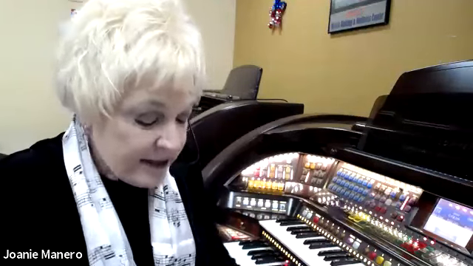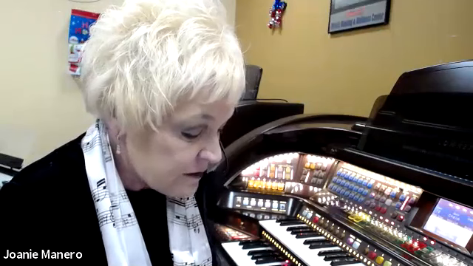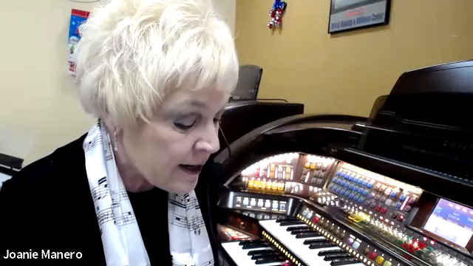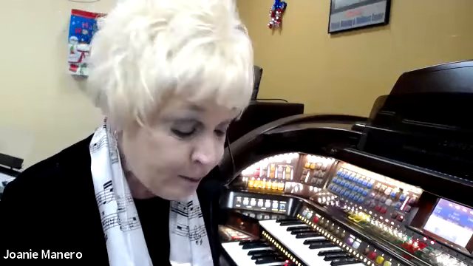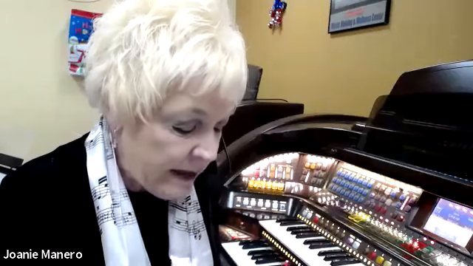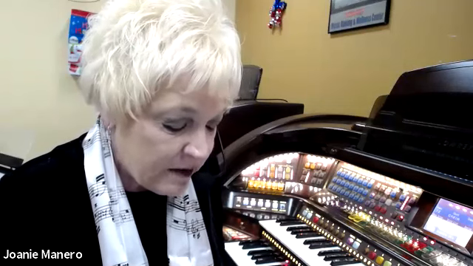Okay. At the end, I did what we refer to as a tag ending. It means we're going to repeat a little bit. So if you go down to the second to the last line, which is line 4, the very last measure, only the 8th rest and the 8th notes.